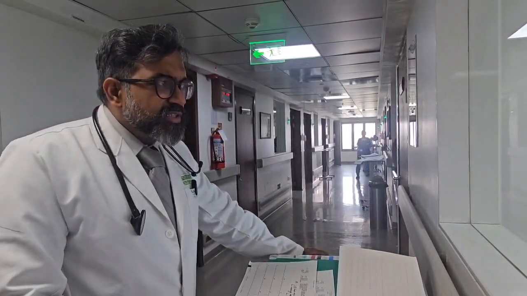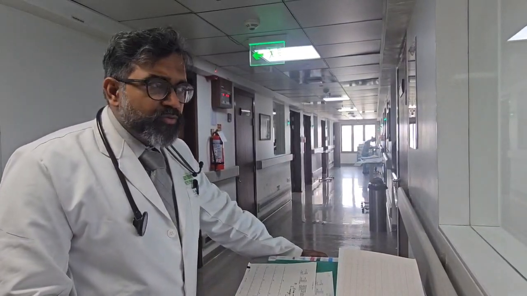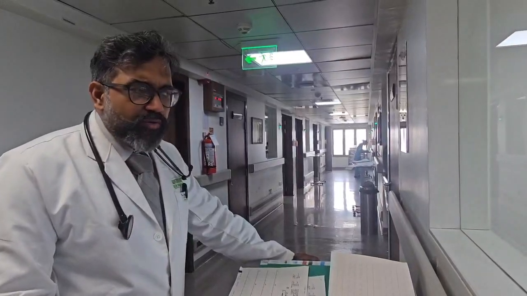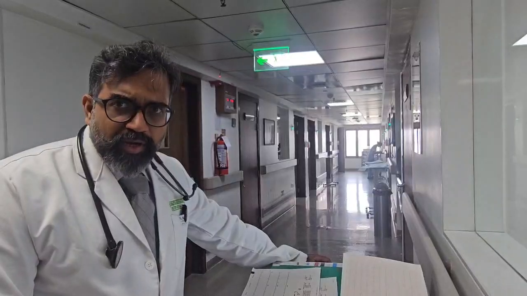But when I did come and see this patient, overall the patient is actually getting better. The lactates have actually come down. So the lactates, which were slightly elevated, have also come down. The bicarbonates are normal, and the morning investigations showed no electrolyte abnormalities.